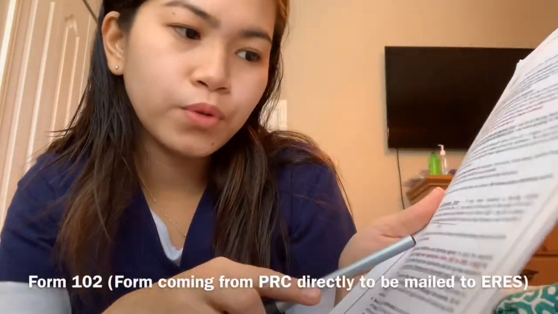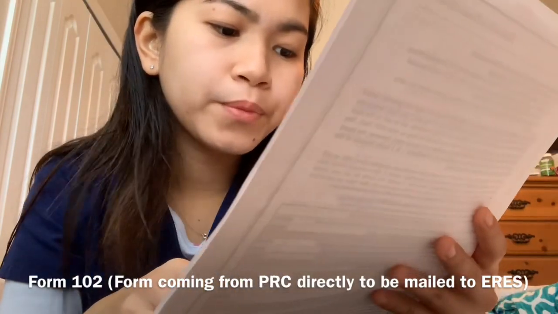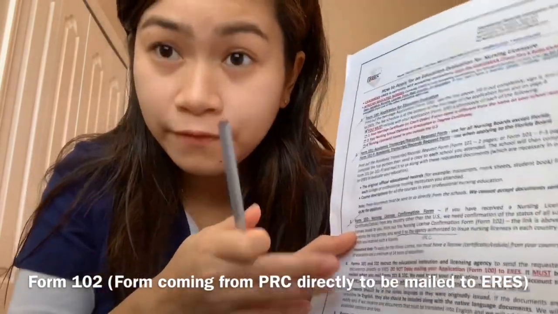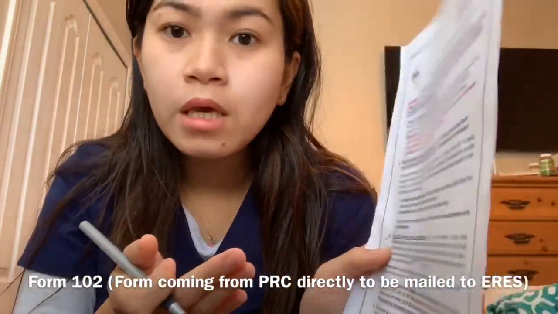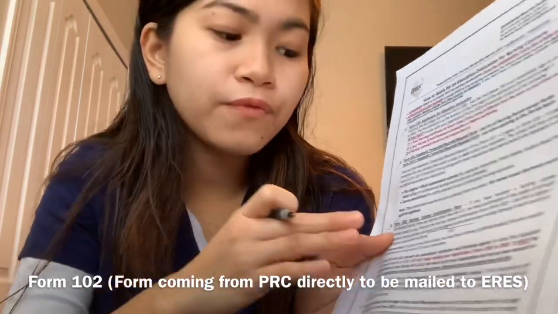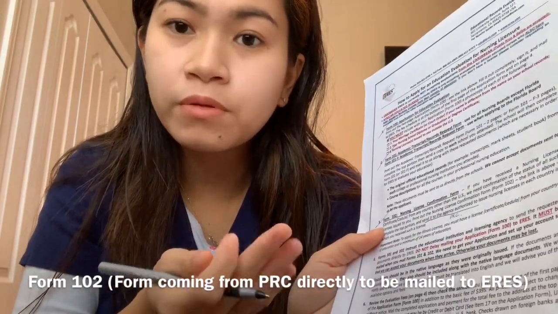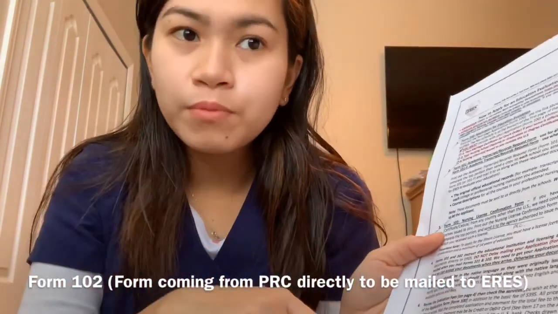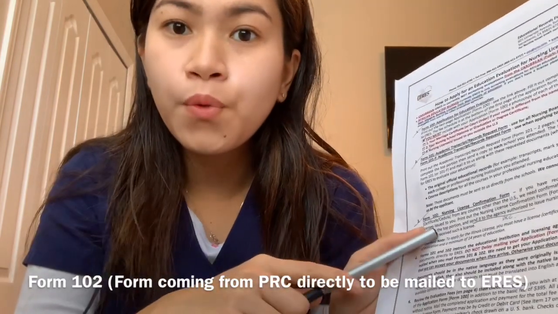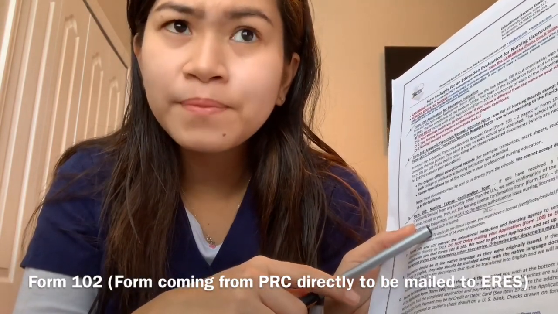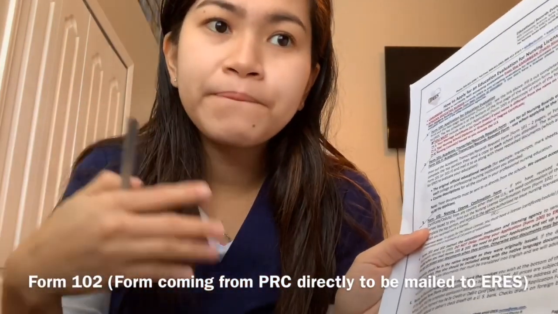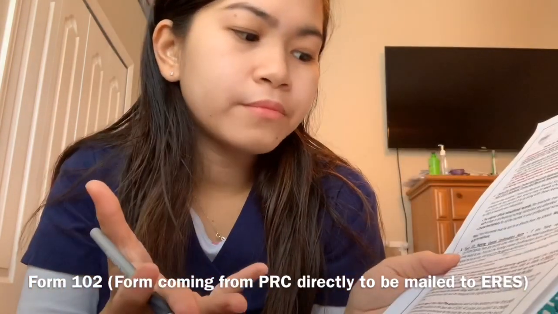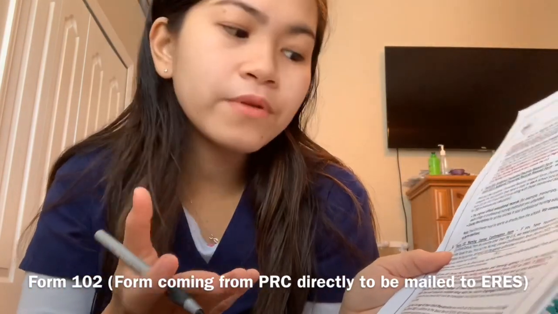Now form 102 is the nursing license confirmation form. For example, in the Philippines, if we have a license in the Philippines, this form will be filled out by the PRC, or the Professional Regulation Commission. You can ask some of your relatives to come to your office and fill this form out for you, and you have to pay a certain amount for them to put some of the records that you underwent the local examination board in the Philippines.